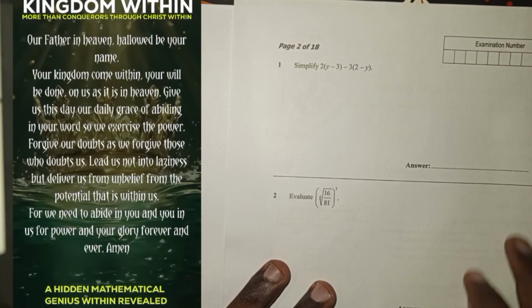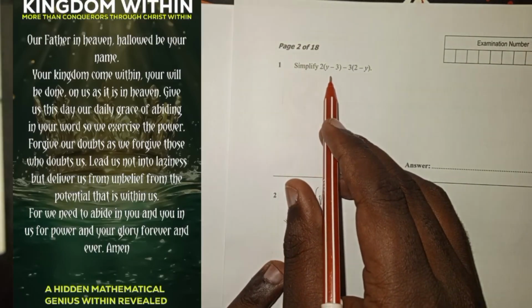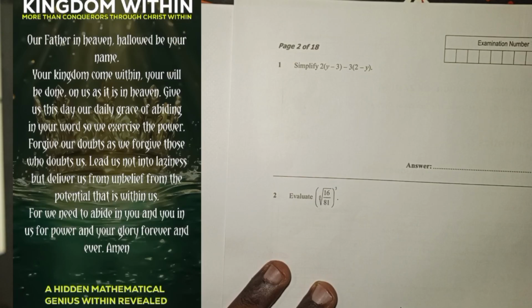Simplify 2 in brackets y minus 3 minus 3 in brackets 2 minus y. Whenever you have a number outside the bracket, that number should multiply every number inside the bracket.